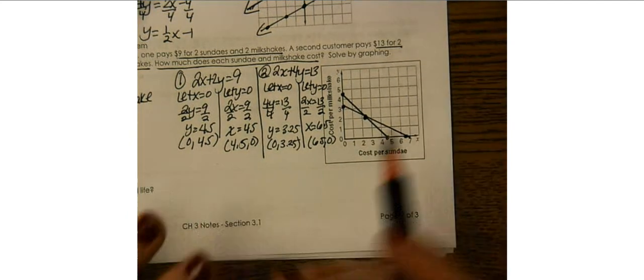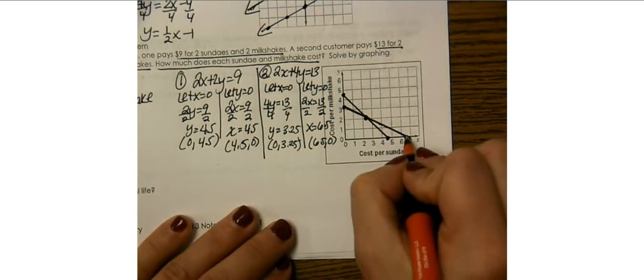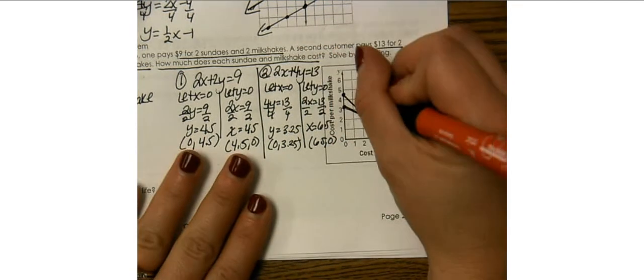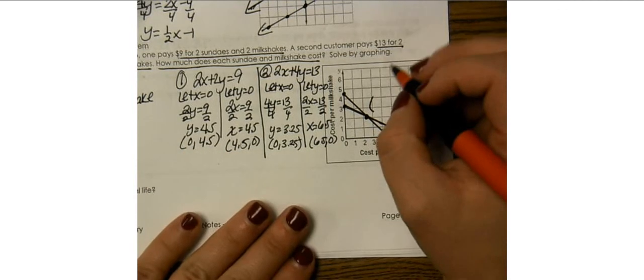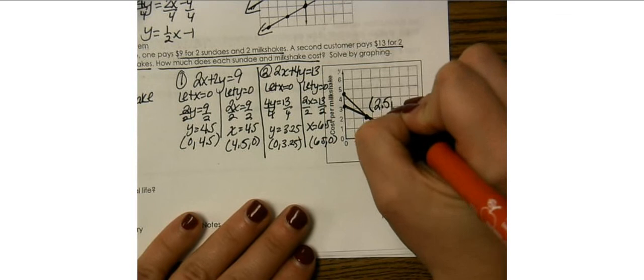And now we've got to kind of figure out where is the point of intersection. And this is why graphing is not considered the best approach, because it's really tough to tell if you're not accurate with how you graph, if you're off by just a little. It's challenging. And in this case, the point of intersection is located at 2.5, comma 2.